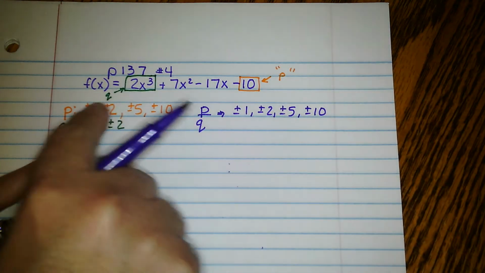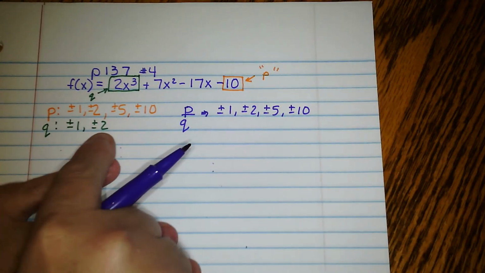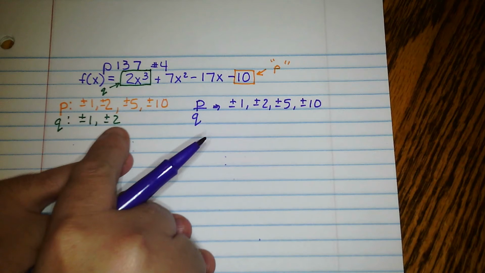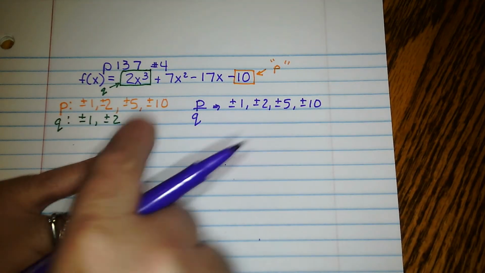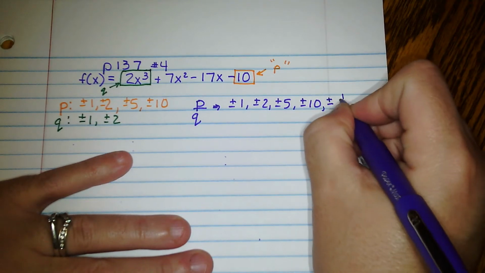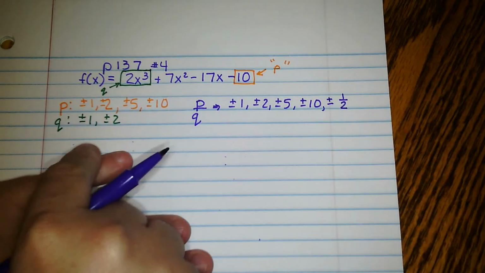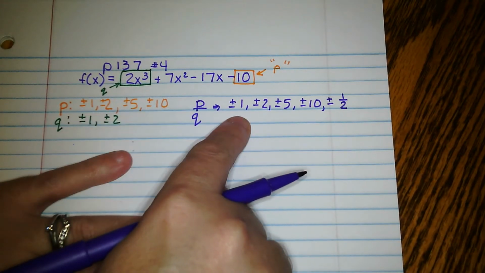Then we're going to take all of these P's and divide by 2. And what that will do is give us our other set of combinations. So plus or minus 1 over 2. Plus or minus 2 over 2, well, that's really 1, and we already have that, so we don't have to repeat that.